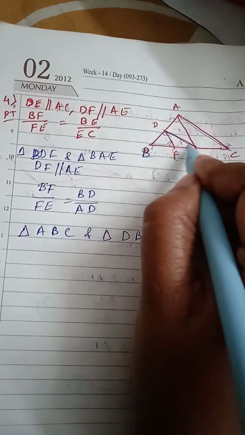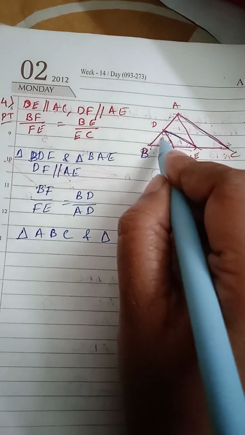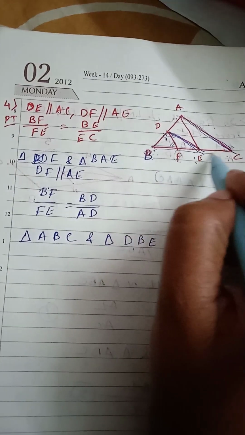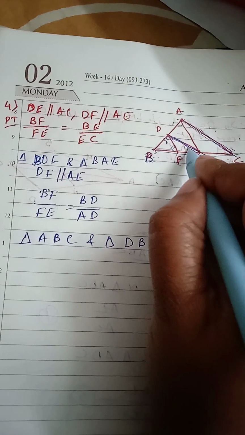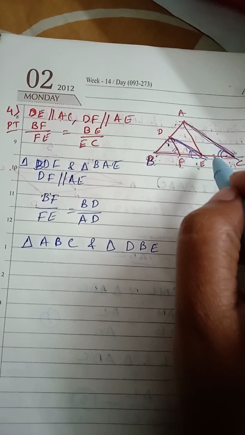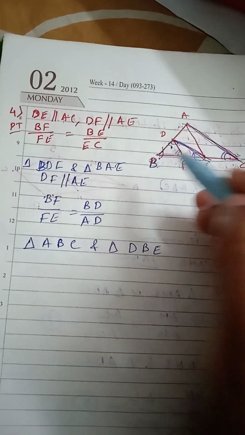Herein, as these both are parallel, and this is the transversal, I'm getting this angle equal to this angle, right? And obviously angle B is common.